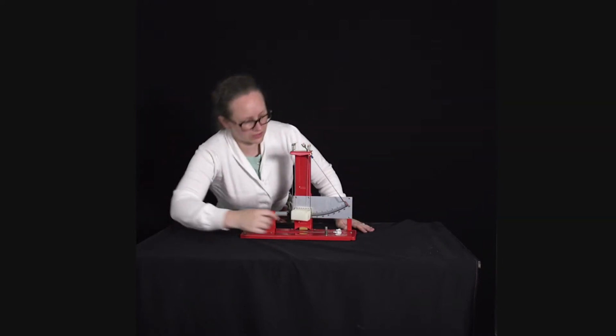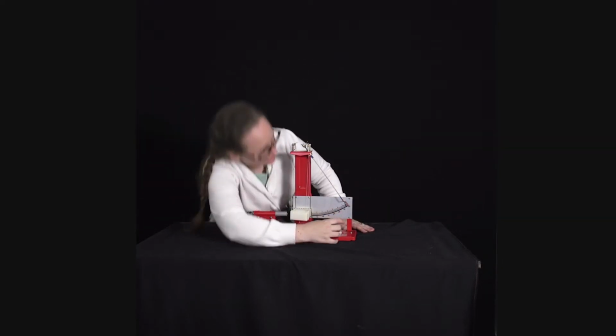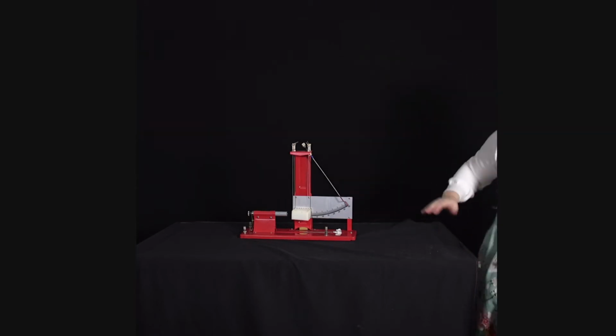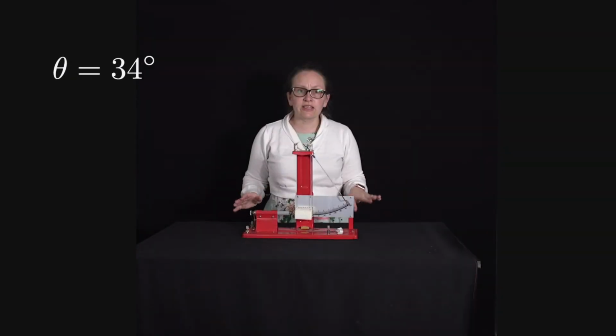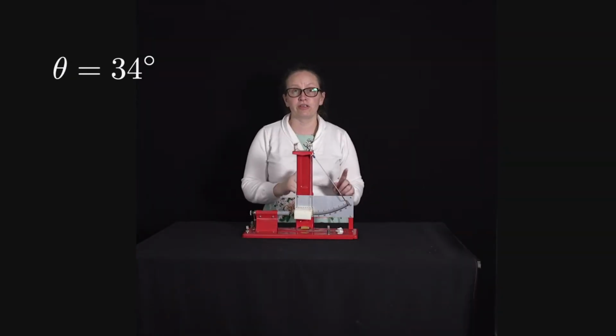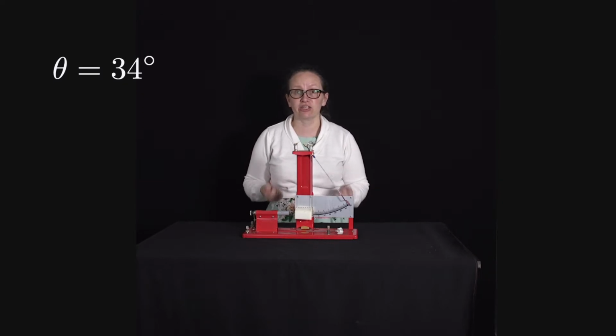Okay, so we can see that it rose to an angle of 34 degrees. So we can use that to perform our calculation now. So we're considering our ballistic pendulum.